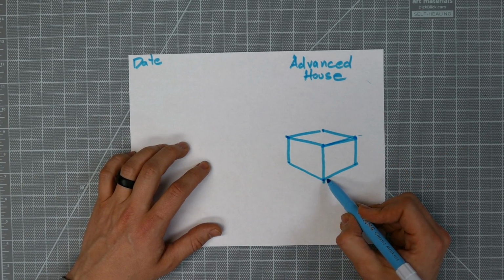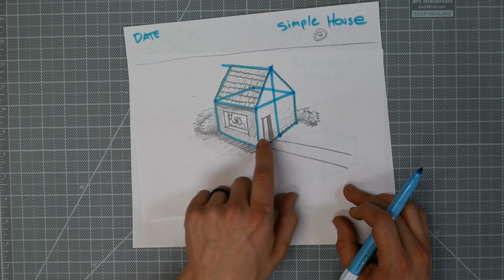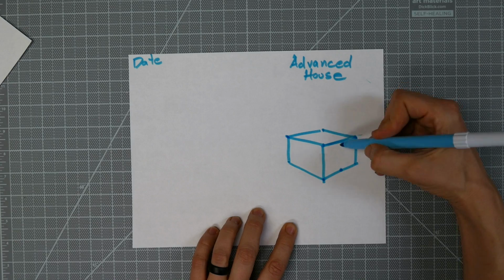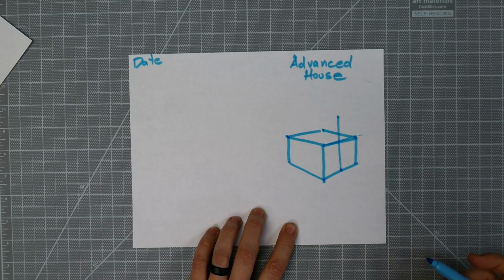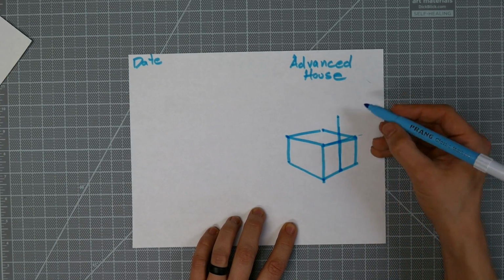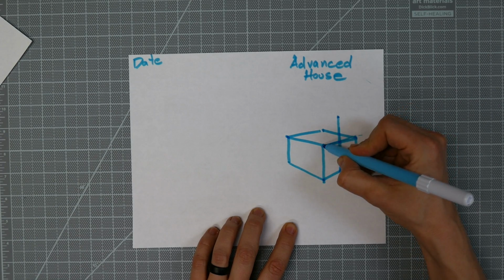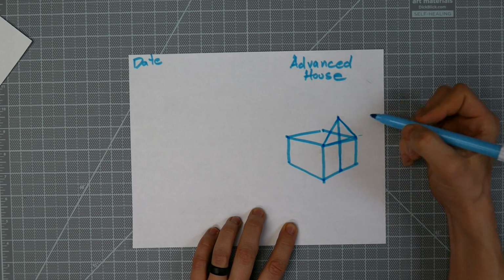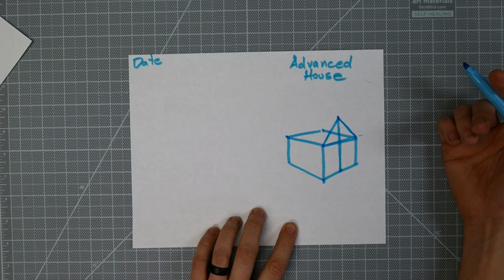And just like before, in our simple house, we find the center of this bottom right-hand side and make a dot that goes vertically and stops above the top of your cube. Now that is designed to help us align the peak of our roof. So from the top of that tall center, we go down to the left and connect our triangle shape here for the side of the house's roof, if that makes sense.